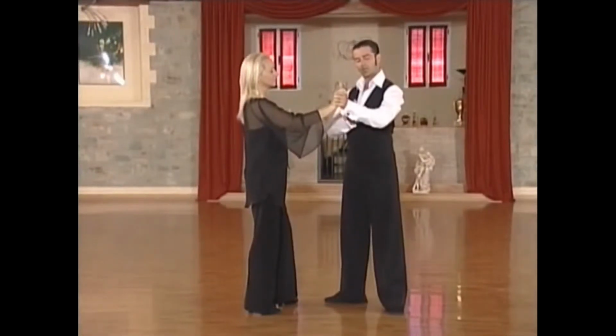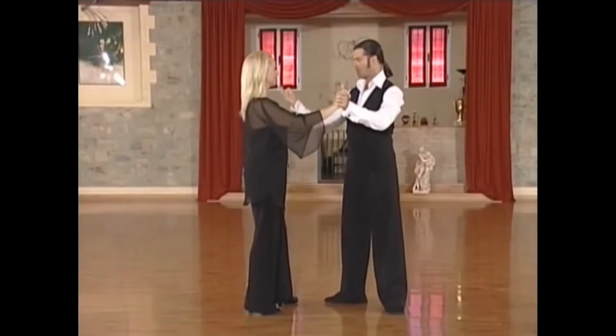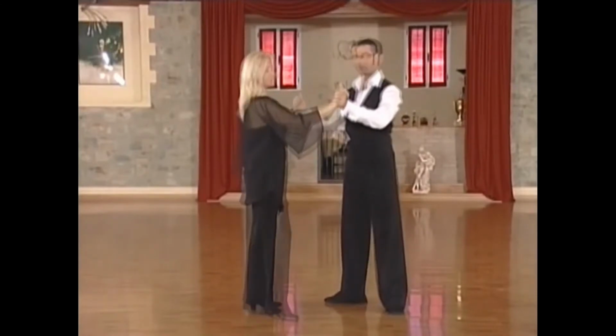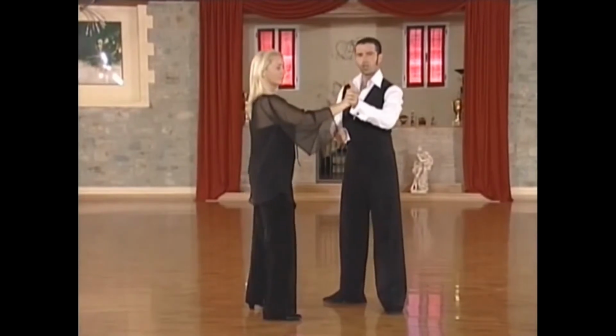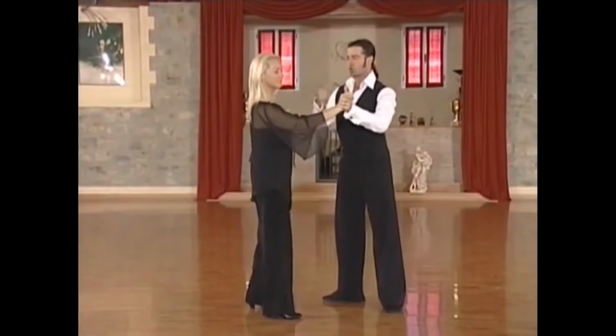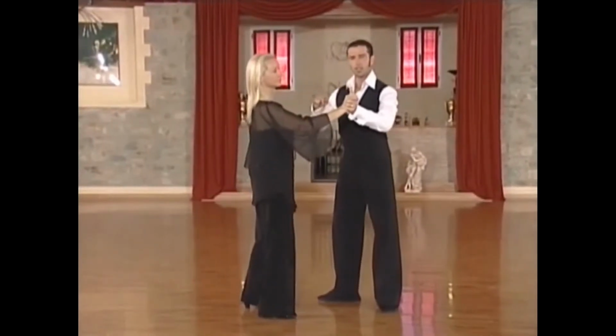Slowly increasing that awareness to the 2 elbows, the 2 shoulders, the other shoulder, the other elbow, and then to each vertebra in your spine, so that the communication also through the trunk of the body is now totally free and isolated.